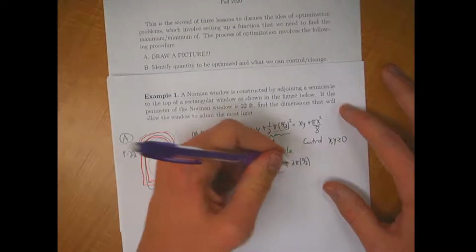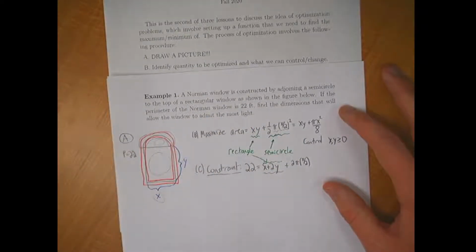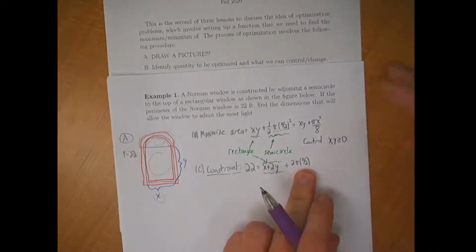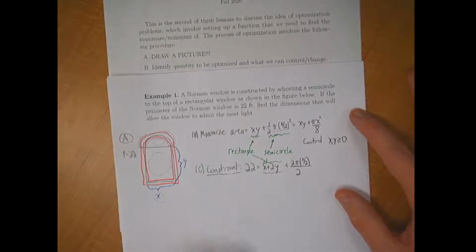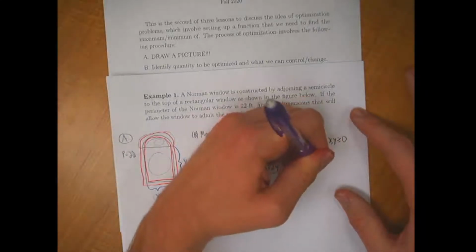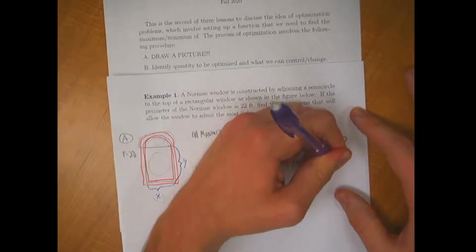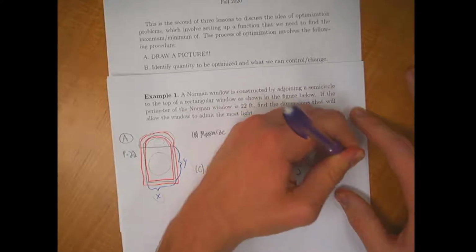But because it's a semicircle, if you want the perimeter of a semicircle, you have to take this and divide by half, right? Okay. Because the twos on top and bottom cancel each other out, we have x plus 2y plus pi over 2 times x.